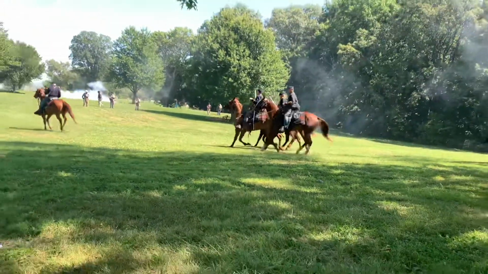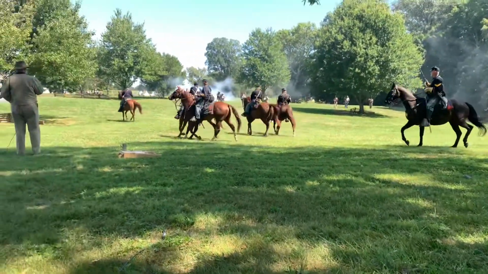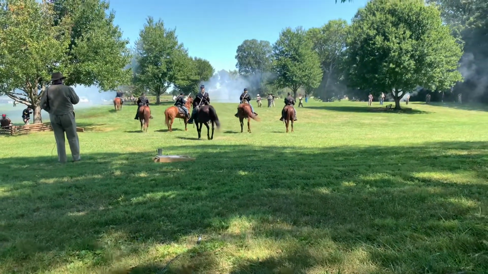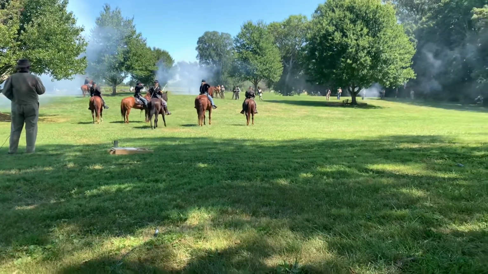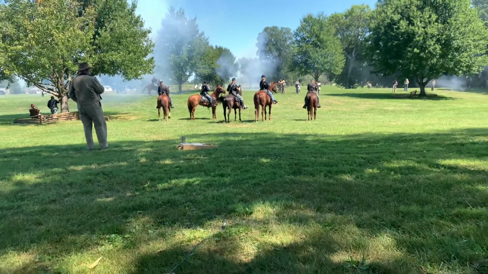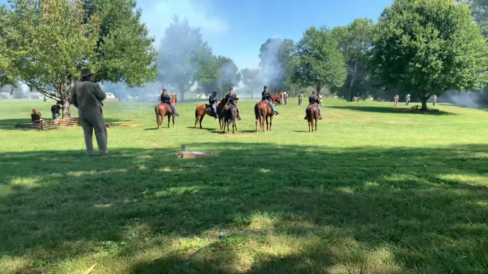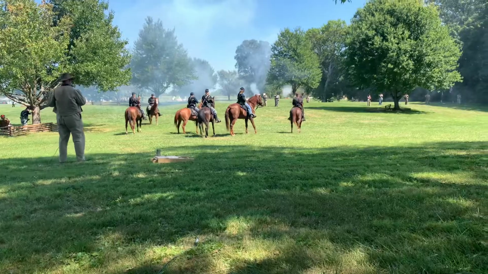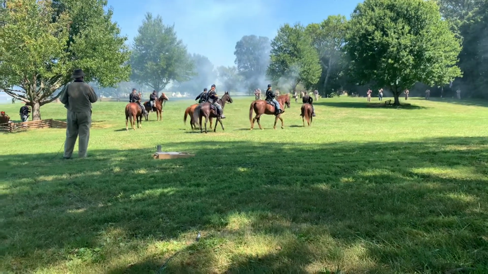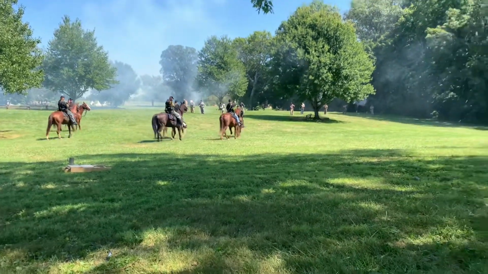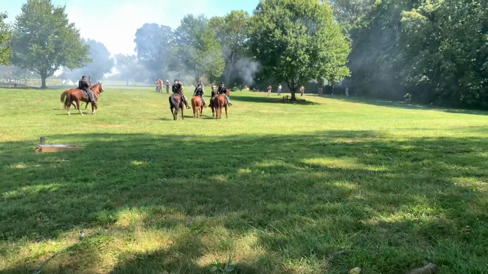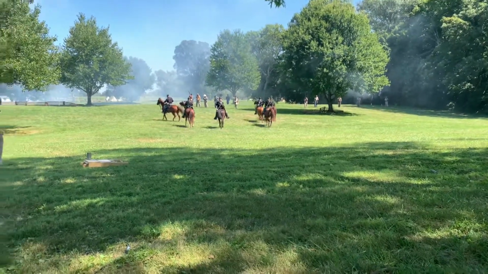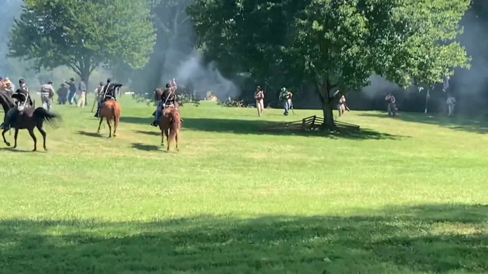Now we see mounted Federal cavalry coming onto the field. What they're doing is going out and harassing that skirmish line. It's ideal for attacking the skirmish line, because you can ride them down, you can get on top of them, and there's not much they can do except run. So you can see them breaking apart the skirmish line, forcing them into either resting or falling back.